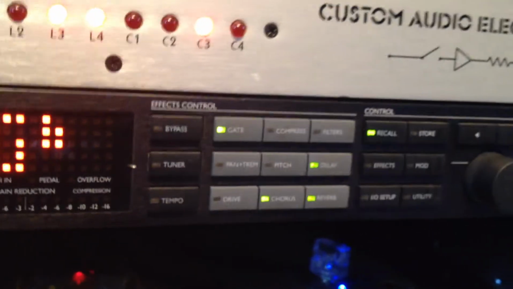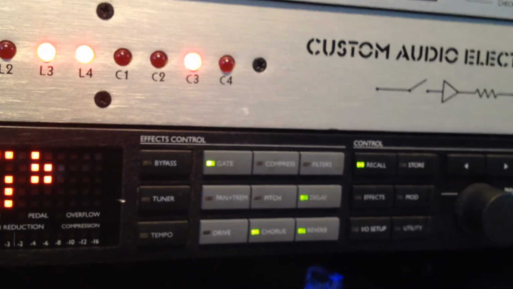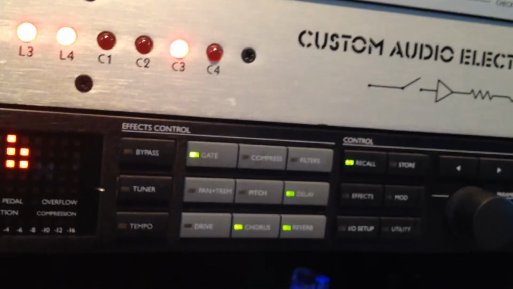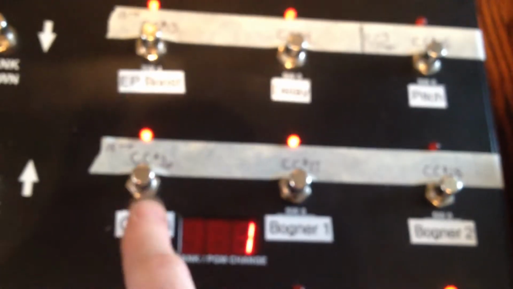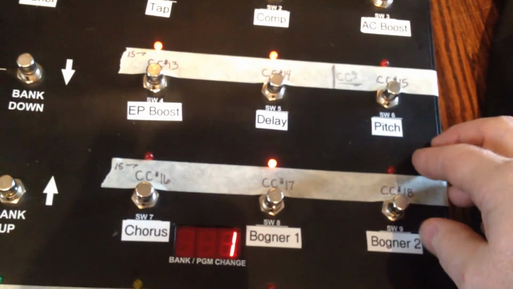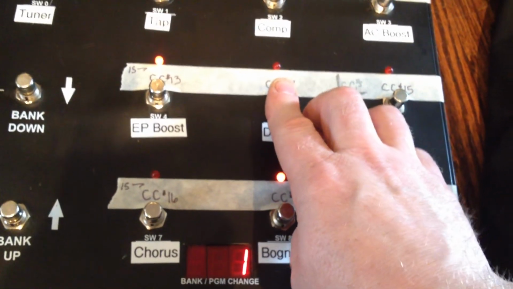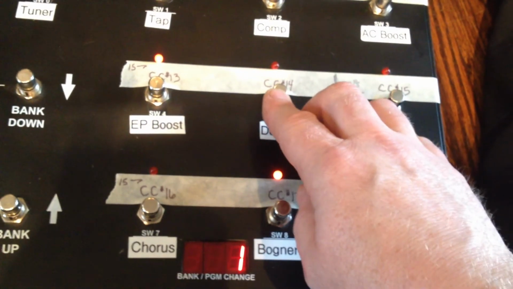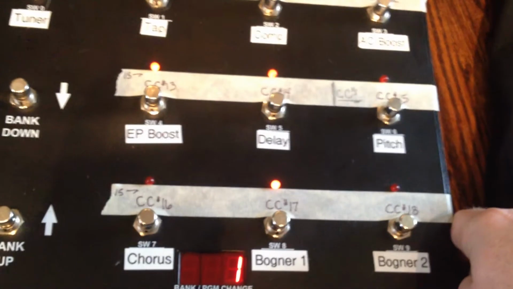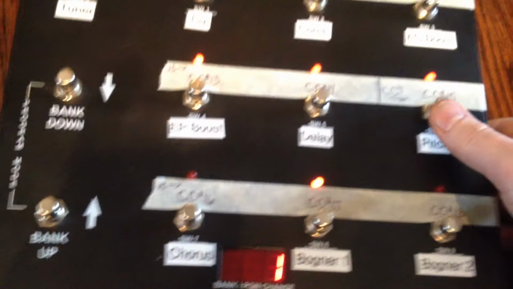So I find that when I go into the lead channel that I really like the sound of the combination of delay, chorus, and reverb. But there might be the odd occasion where I want to turn the chorus on and off. Or I want to turn the delay off just because I don't want the echoes interfering with a certain fast passage or something. And pitch on and off, whatever.